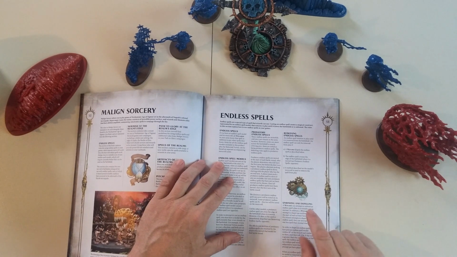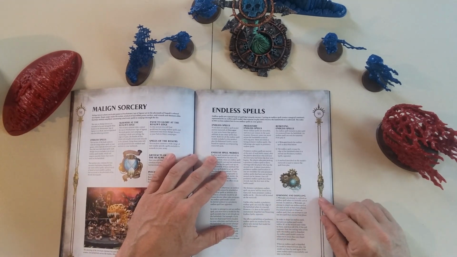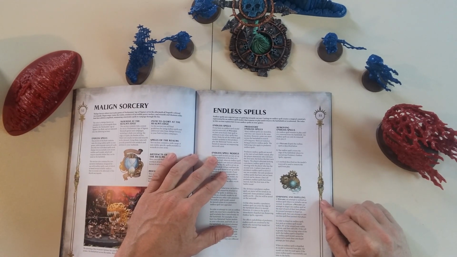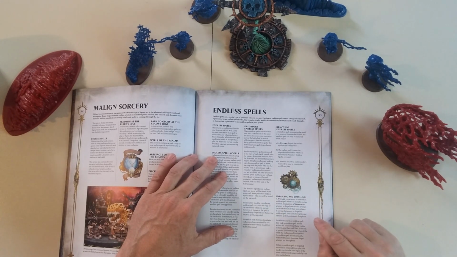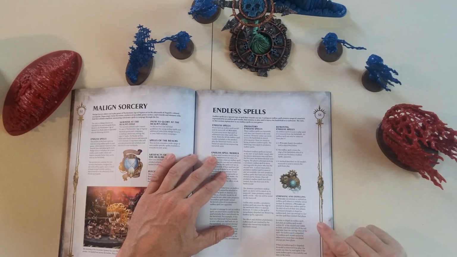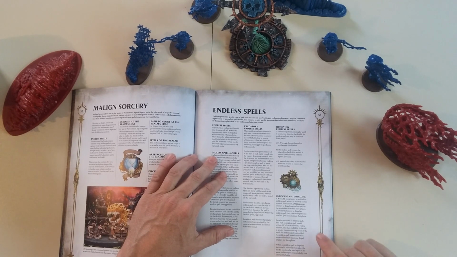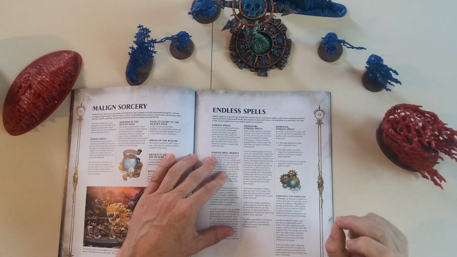Okay, unbinding and dispelling. A wizard can attempt to unbind an endless spell when it is initially cast as normal. In addition, a wizard can attempt to dispel one endless spell at the start of each of their hero phases. If a wizard attempts to dispel an endless spell, they can attempt to cast one less spell than normal that phase. So the dispelling counts as a spell.